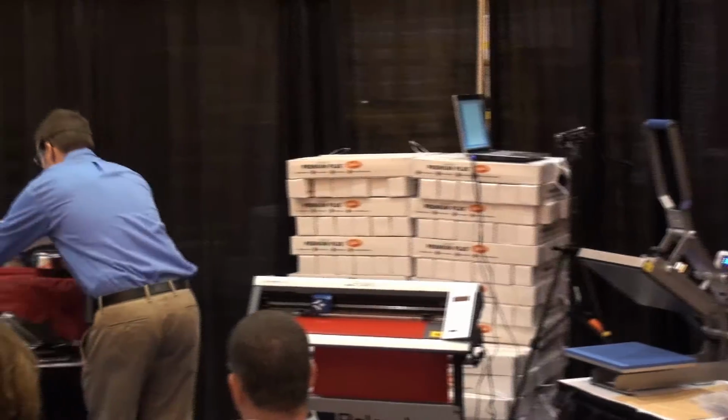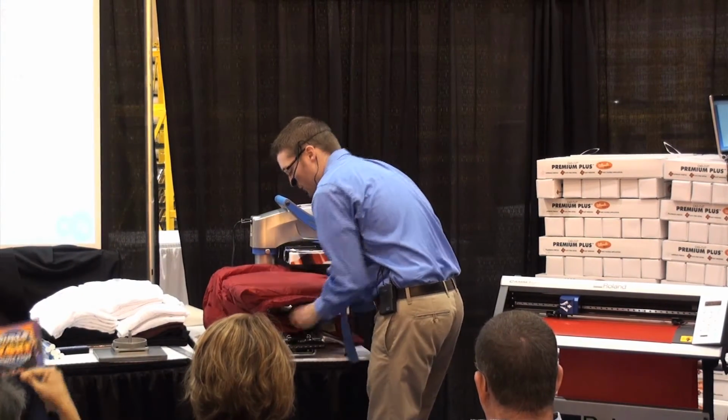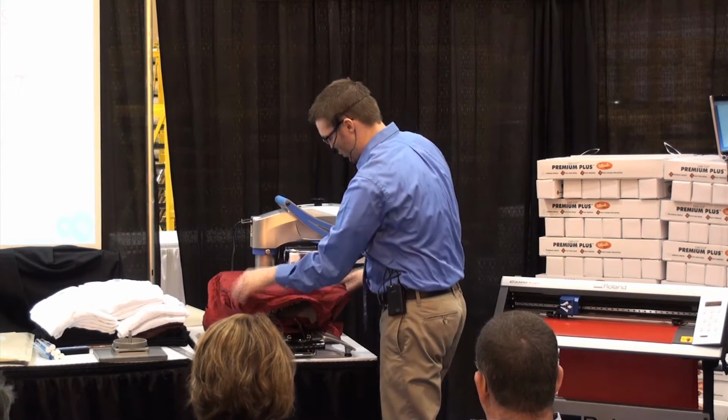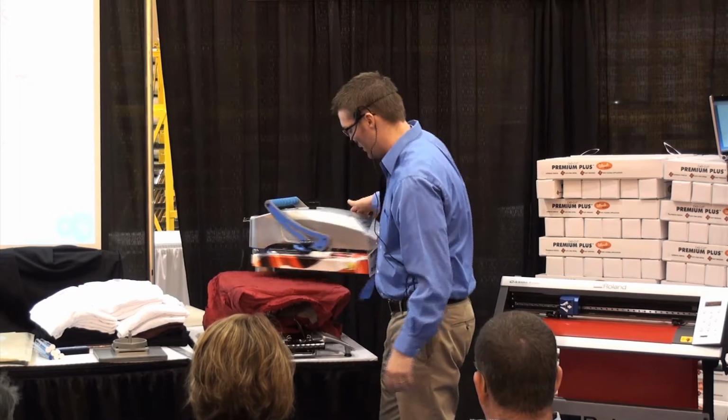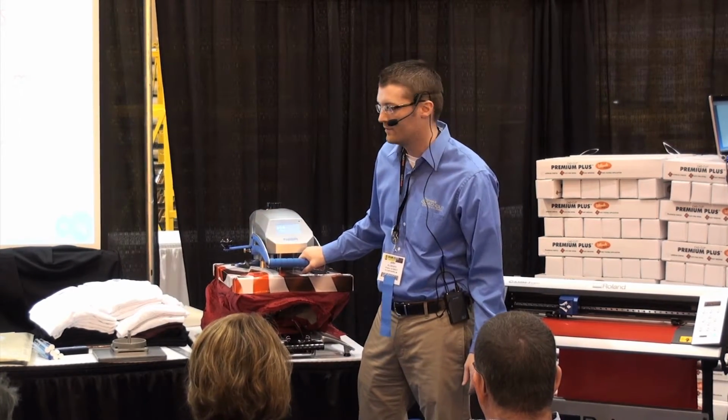So I'll load my jacket on here. Once again, the heat press is really helpful because I can tuck all the bulk underneath it and not have to worry about it hanging off the side. I'm going to preheat to flatten this out and remove the moisture and wrinkles.